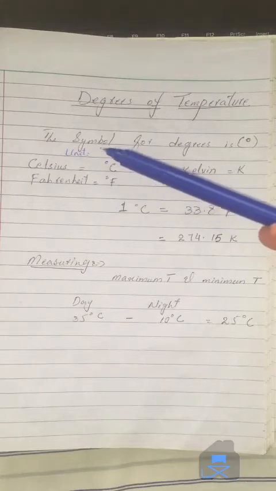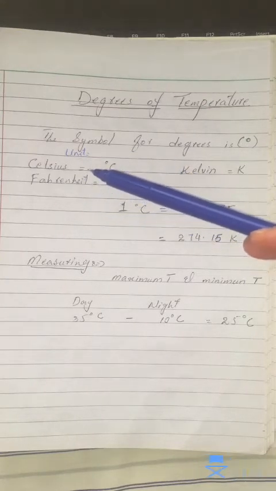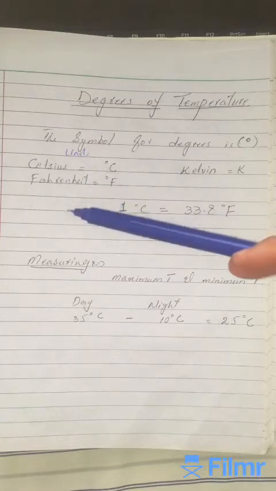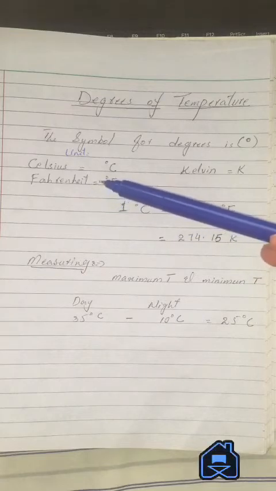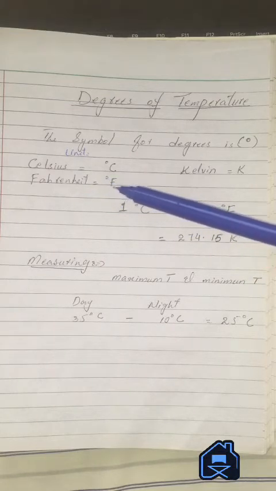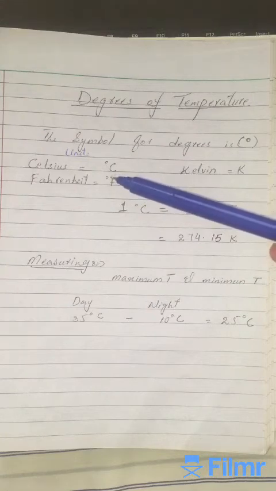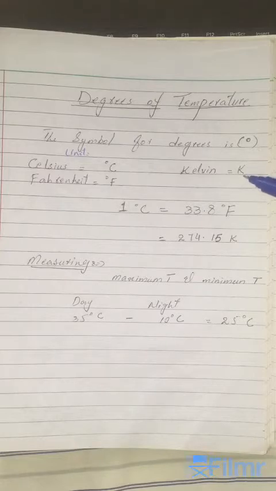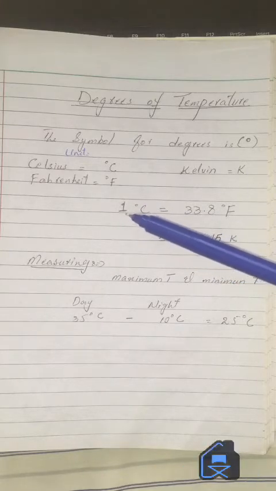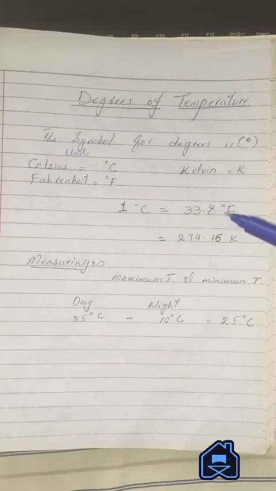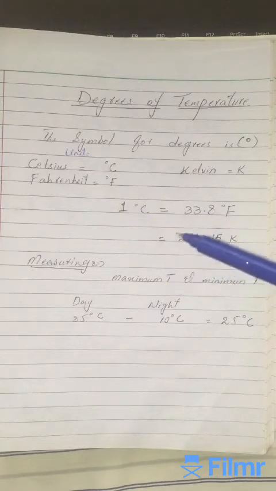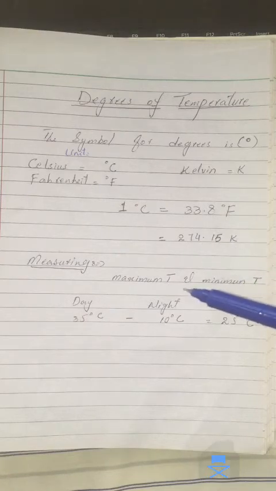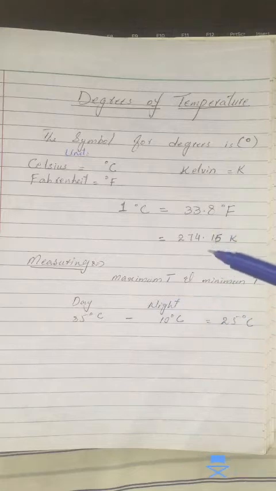The units of temperature are Celsius, denoted by degree C, mostly used for the weather; Fahrenheit, mostly used to measure the temperature of a body, denoted by degree F; and Kelvin, shown by K. According to scientists, 1 degree Celsius is equal to 33.8 degrees Fahrenheit, or 1 degree Celsius is equal to 274.15 Kelvin.